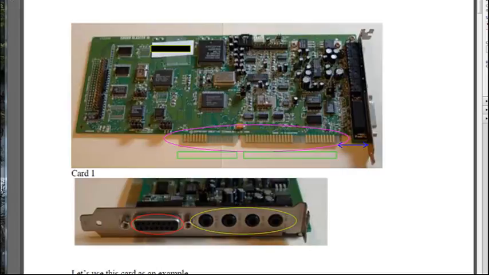To determine this, we look at a couple of different things. We look at the offset, which is the distance from the back of the card to the beginning of the pins on the card. Now you'll notice that in this picture, this offset is fairly small. It's probably about an inch in real life.